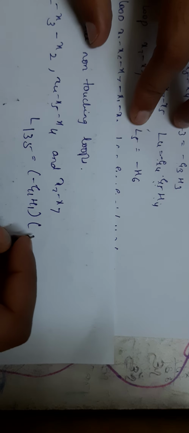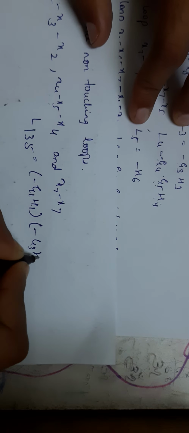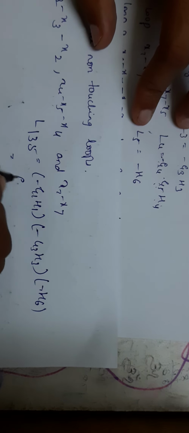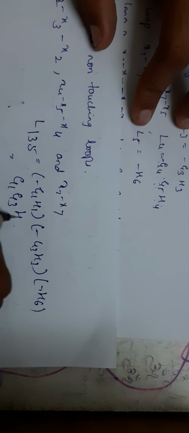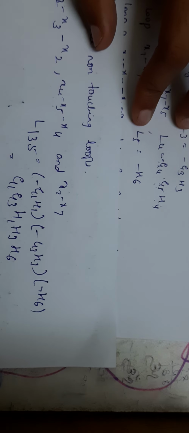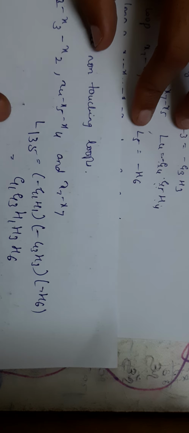So that is the product of all these, 1 3 5. So minus G1 H1, then L3 minus G3 H3 into minus H6. So minus into minus plus, plus into minus minus. So G1 G3 H1 H3 H6 is L135. This is 3 non-touching loops.